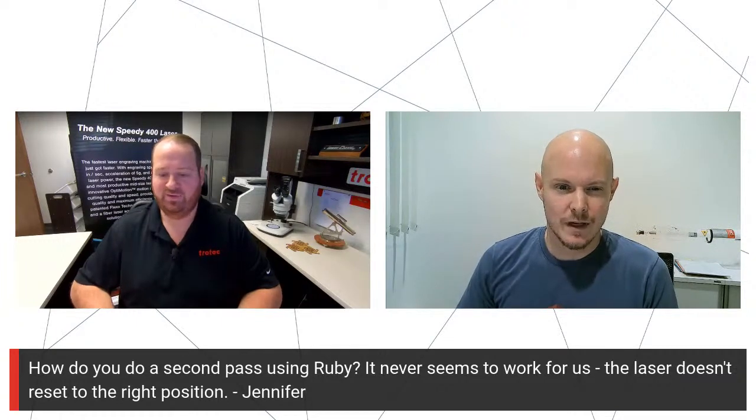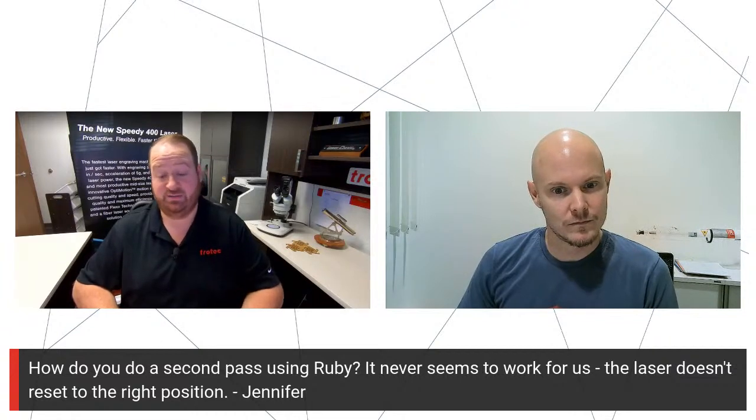How do you do a second pass using Ruby? It never seems to work for us. The laser doesn't reset to the right position. Oh, I've not had any issue with resetting positions.